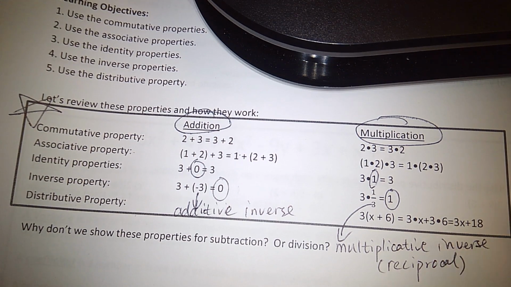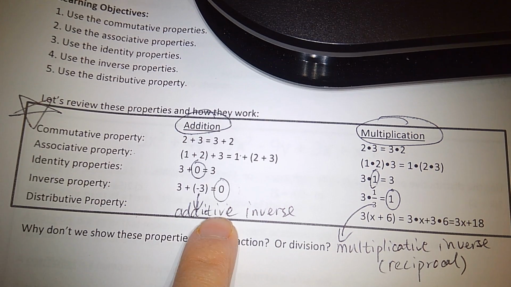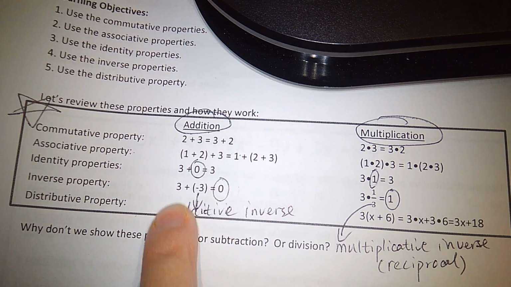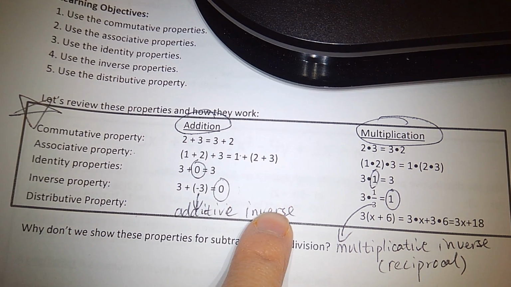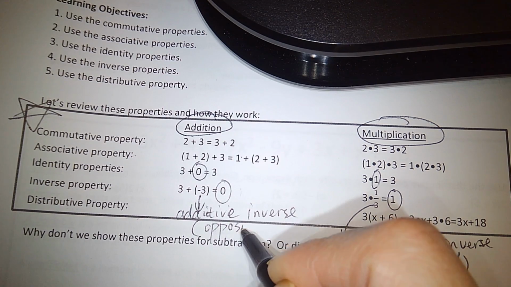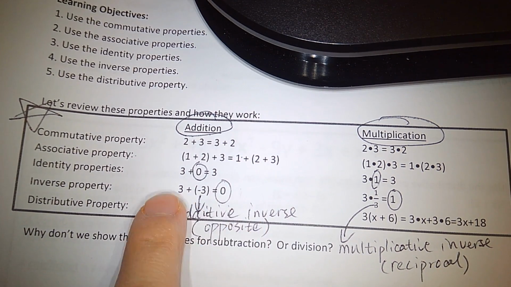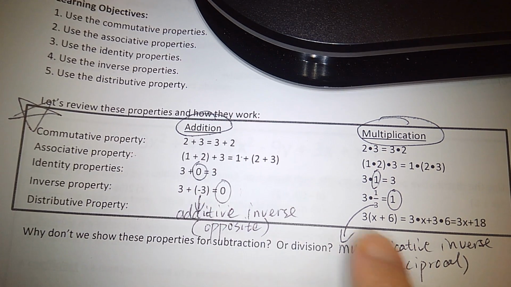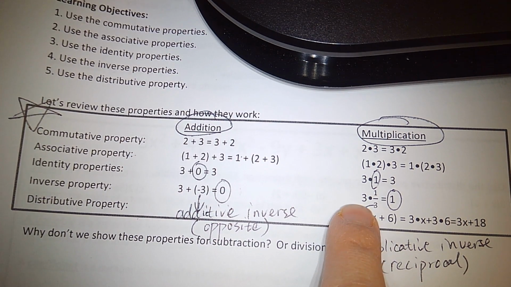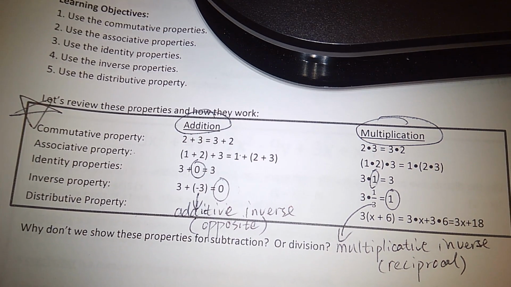Reciprocal, right? The reciprocal of 3 is 1/3. Okay, additive inverse. We also can call it the opposite. For addition, we call it the opposite of the number. What is the opposite of number 3? -3. What is the reciprocal of number 3? 1/3. They are different. Guys, do you see the difference for addition and multiplication?